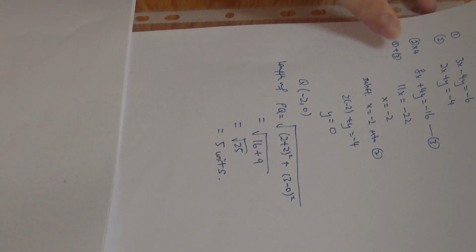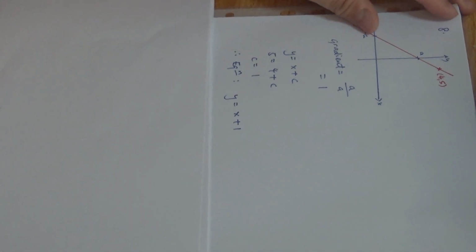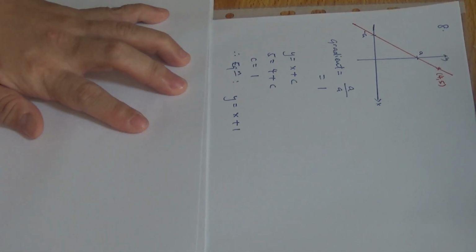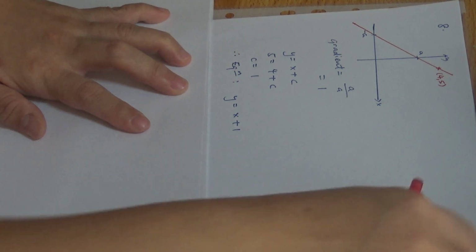Next, I'm going on to question number 8. Number 8 looks very scary, but actually it is not. So let me explain question 8 to you. The intercepts of a straight line at the axes are equal in magnitude but opposite in sign. Given that the line passes through the point (4, 5), find the equation of the line.